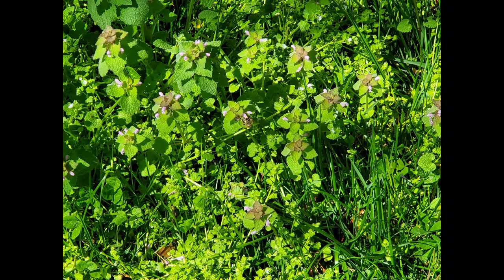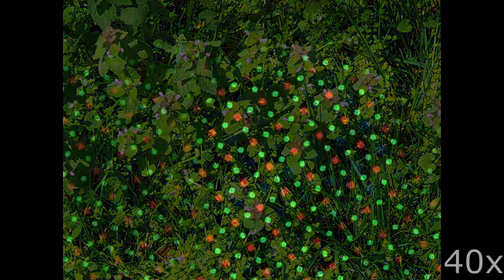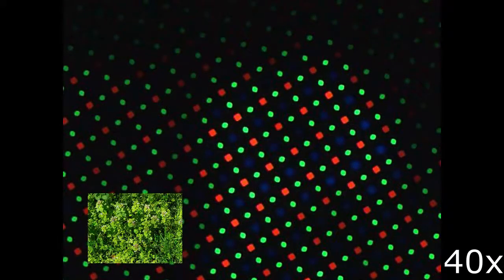Here's the last photo we'll investigate. Some bright green plants. Now, when we look at this photo under the microscope, you might expect the green light bulb to be the only one of the three for each pixel to light up. But that's not the case, is it? I can see a whole bunch of red light bulbs lit up as well. The blue ones are pretty low intensity here, but we're getting a lot of red and a lot of green. Do you remember what we get when we combine red and green light?